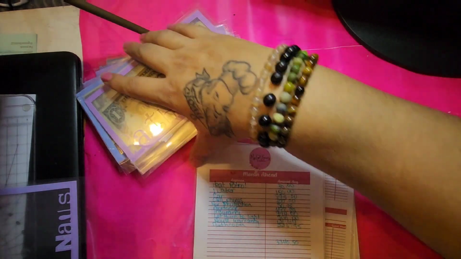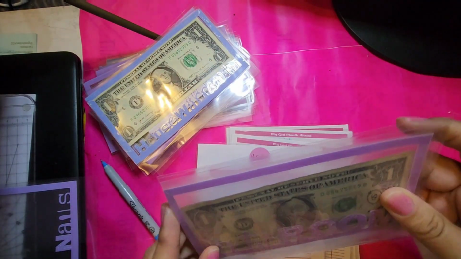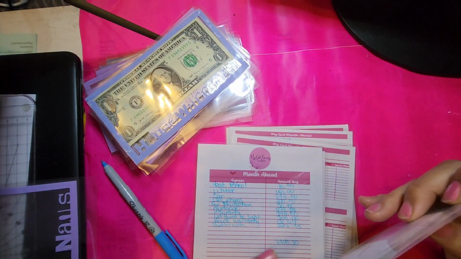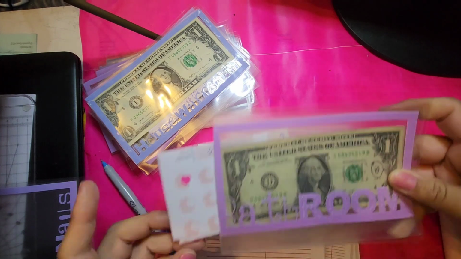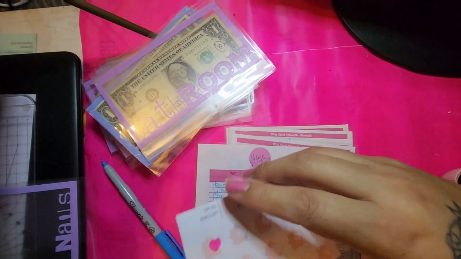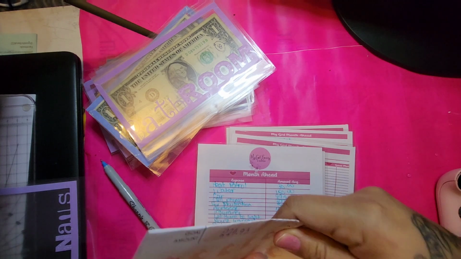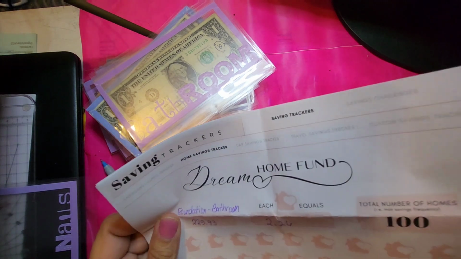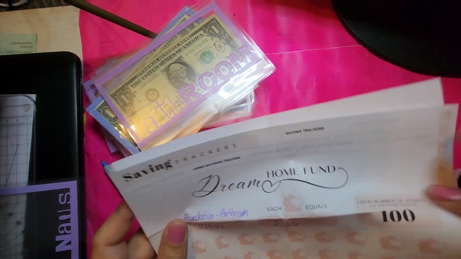Let's go ahead and pull out this one. So I barely transferred this money over. This is basically what I was tracking with before, and it came with my digital download. I liked it, love it. It is cute and everything, but it was just like, this is a lot of waste to me.